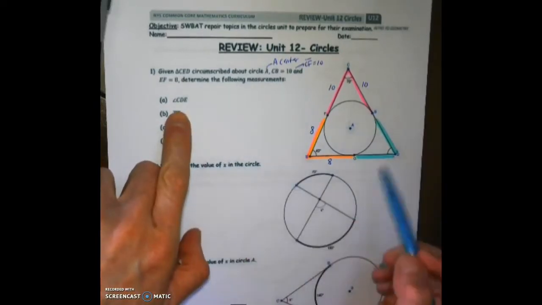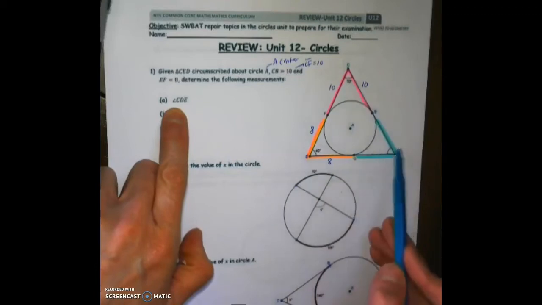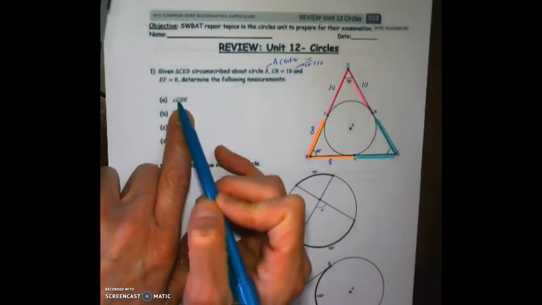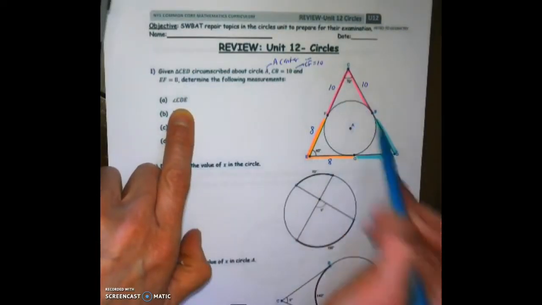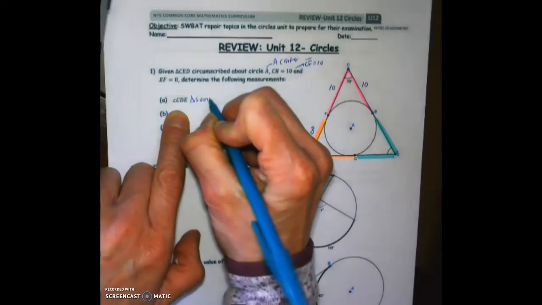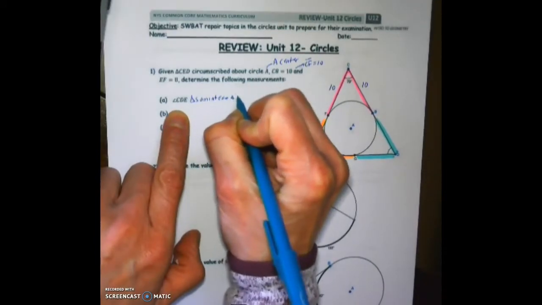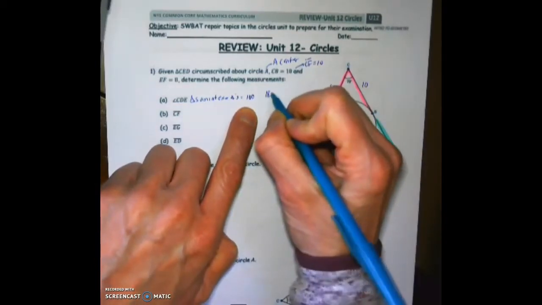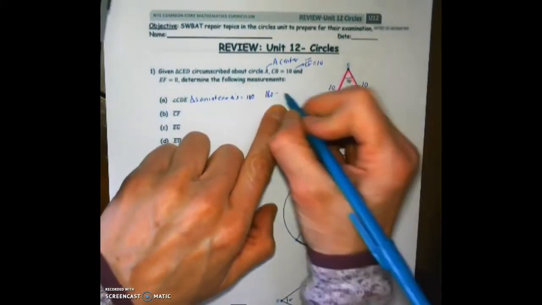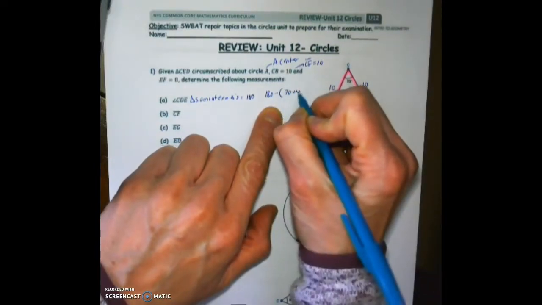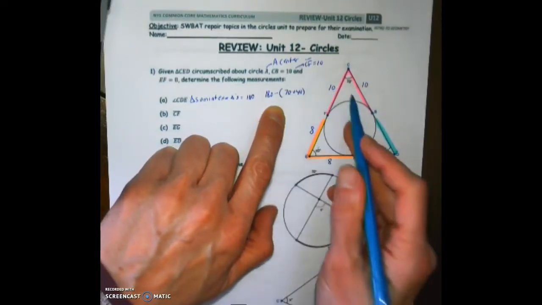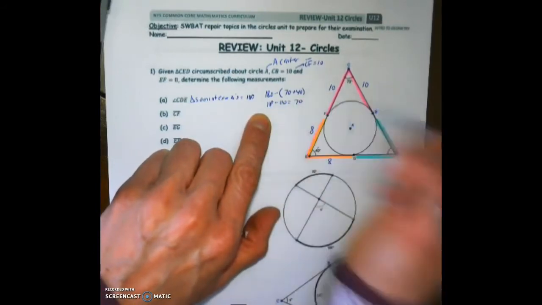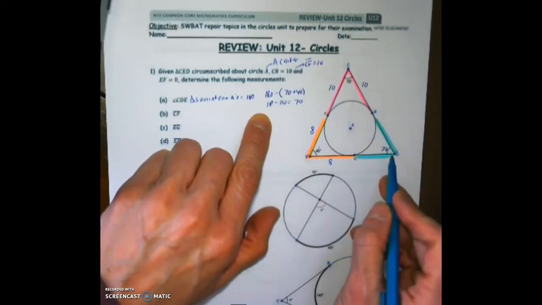So let's get to part A. It says angle CDE. We have to find it. Well, remember back here, we were given triangle CED. Well, we know that the triangle sum of the interior angles is equal to 180 degrees. So we have 2 out of the 3 angles. So it's going to be 180 minus 70 plus 40, or however you want to think about it. So 70 plus 40 is 110, and 180 minus 110 is 70. So that means that this angle is 70.